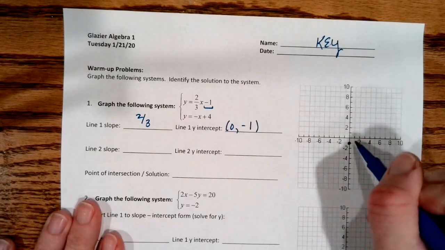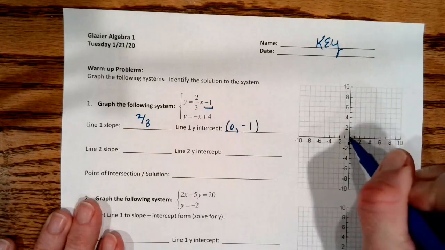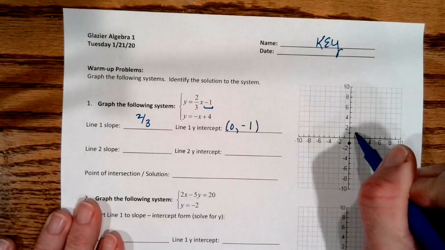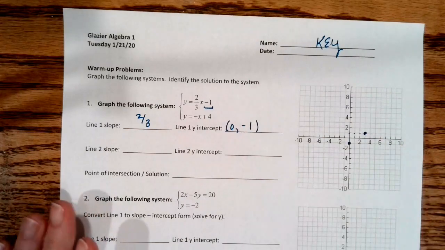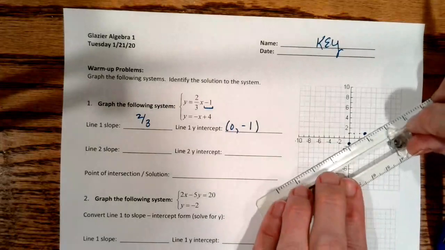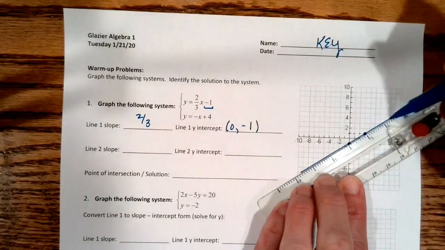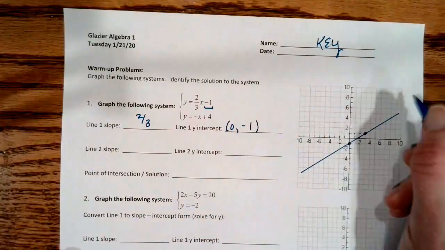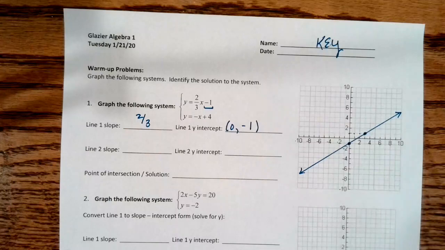My slope from this point is that my next integer coordinate is rise 2, run 1, 2, 3 away. The slope is what helps me find where my next coordinate is that intersects the grid lines. We call those integer coordinates. That's really all we can read from the graph, is where these lines cross at the grid lines.